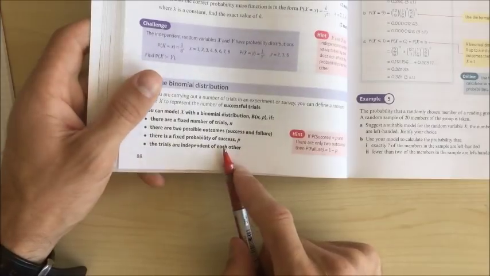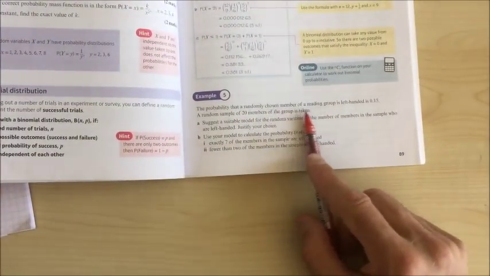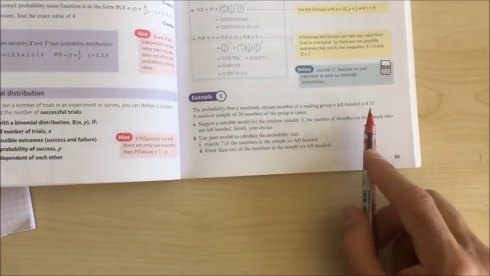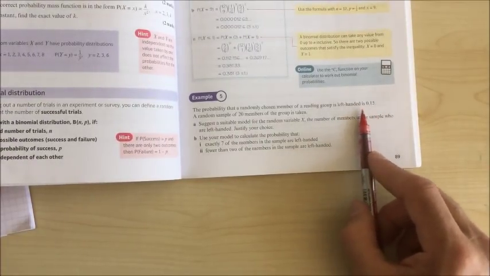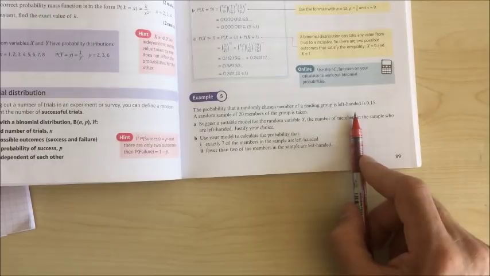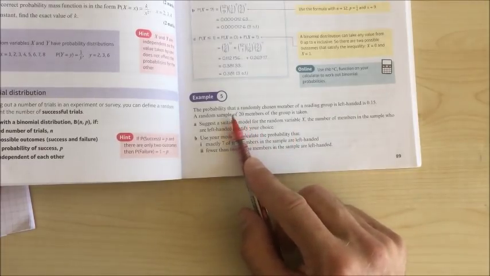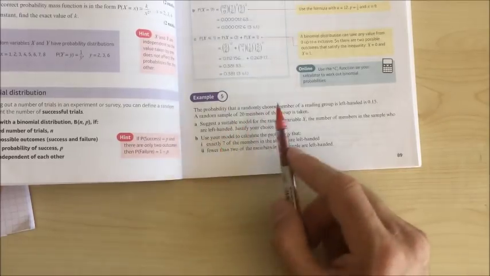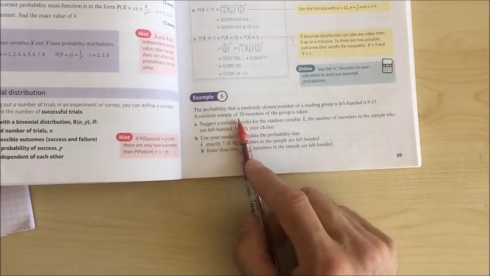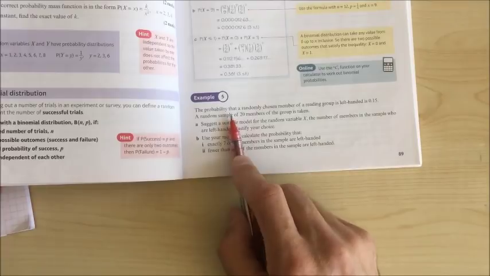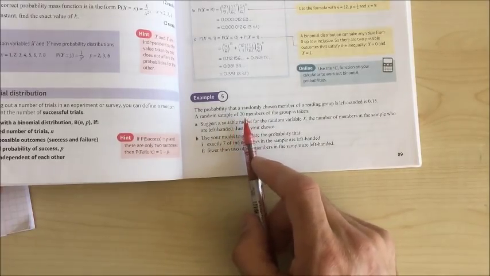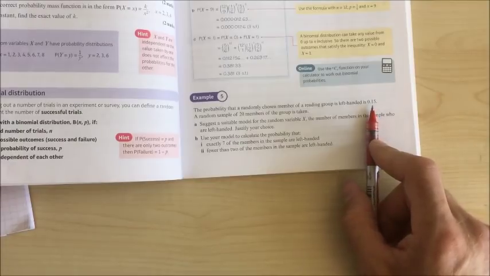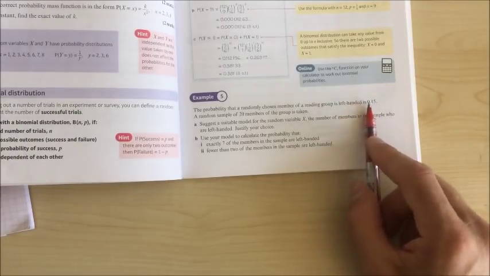There's a fixed probability of success. It says in the question, the probability of being left-handed is 0.15. We've no reason to suspect that that's going to change throughout the course of the experiment, but I suppose we're making an assumption that this sample of 20 doesn't materially change the group size. So, for example, if this was a reading group that contained 2,000 people and I take a sample of 20 out of it, then the probability of picking somebody left-handed stays pretty constant.